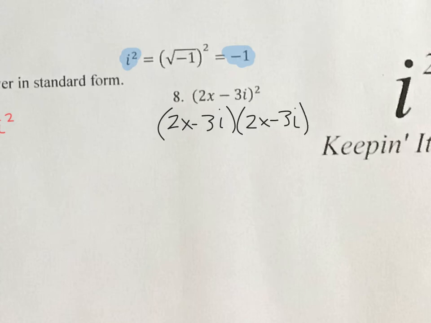And so what you'll notice is we have the same thing as number 7. We're going to FOIL. So we're doing 2x times 2x. That's going to give me a 4x squared. 2x times a negative 3i. That's going to give me a negative 6xi. Now the x and the i are not going to interact with each other because they're two different things, okay? You just write them just like that, xi.